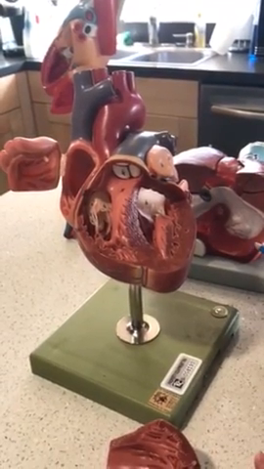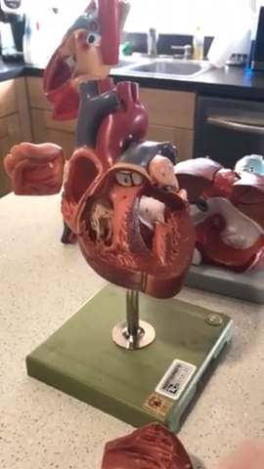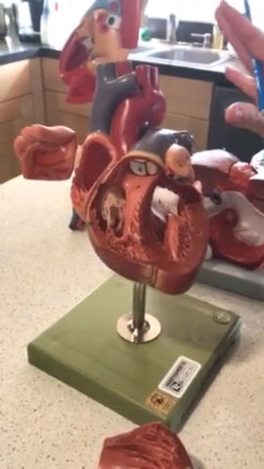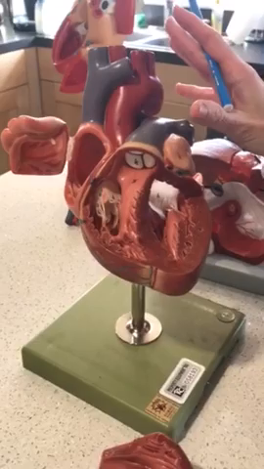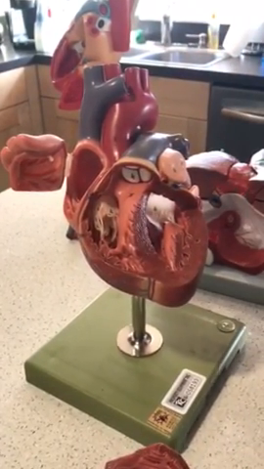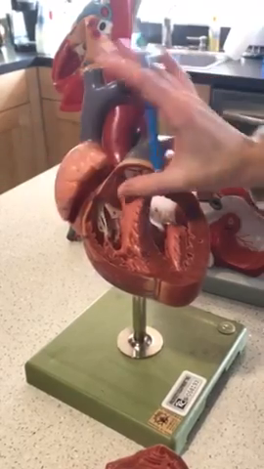This is video 3 in the Heart Anatomy series, and we're going to be looking at the direction of blood flow through the heart. So we've covered the external anatomy and we've covered the internal anatomy. So to go through the direction of blood flow through the heart, I'm going to begin on the right side of the heart.